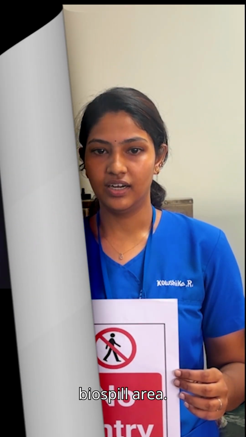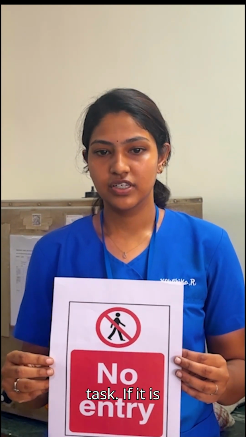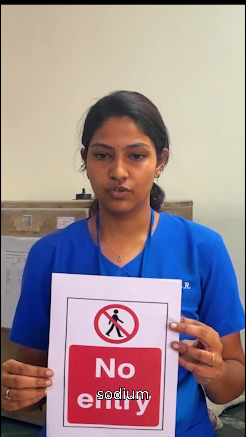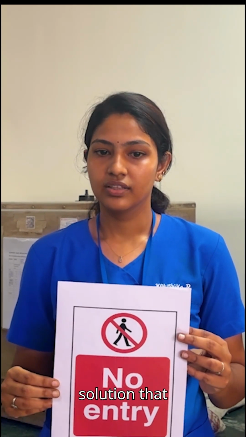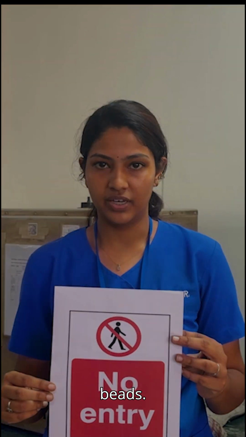Confine the biospill area, display a no entry sign, and wear gloves and other PPE appropriate to the task. If it is a small volume, less than 10 ml, wipe the spill with tissue paper moistened with sodium hypochlorite solution, that is 1% containing 500 ppm. Treat the paper as infected waste.